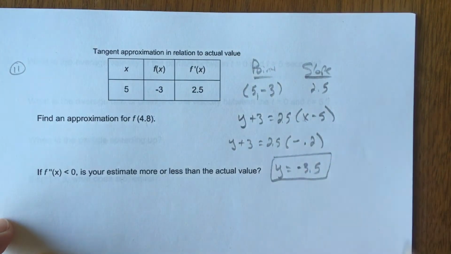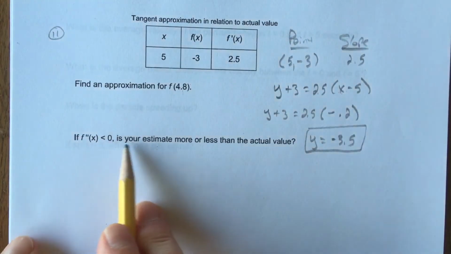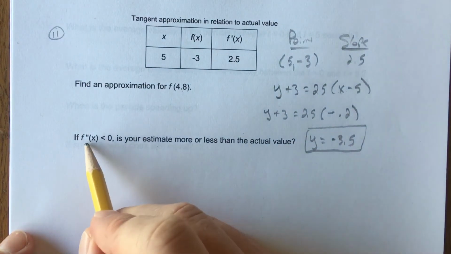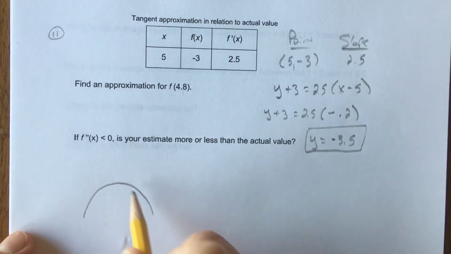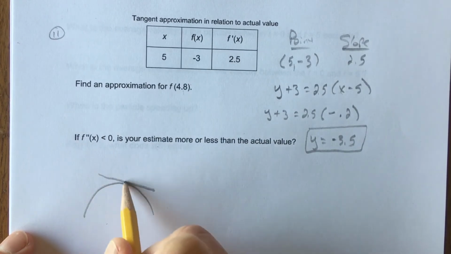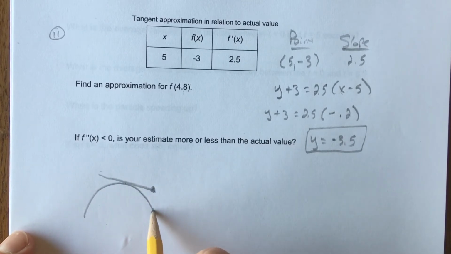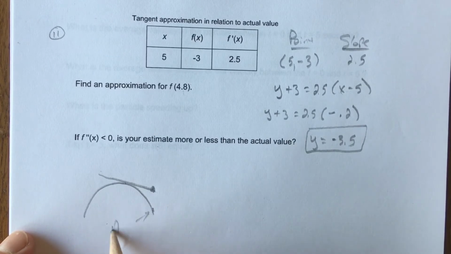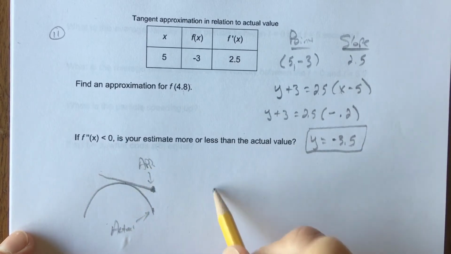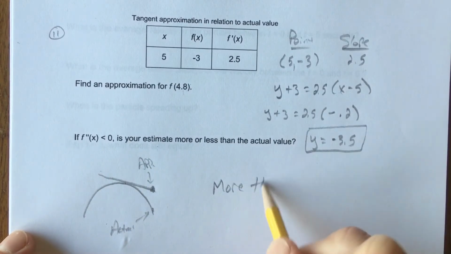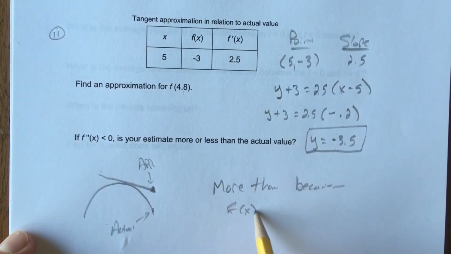That's our approximation. Okay? And then it says, if f double prime is less than 0, is this more or less than your actual value? Well, if f double prime is less than 0, that means we're looking at a concave down graph. And if I use a tangent line and I work either side of it, that tangent approximation is going to be something more than the actual value. This is the actual value right here. This is the approximation. And so our approximation is more than, because f of x is concave down.